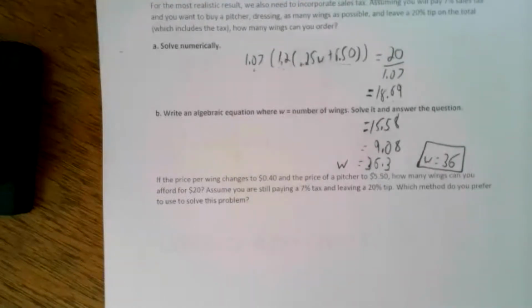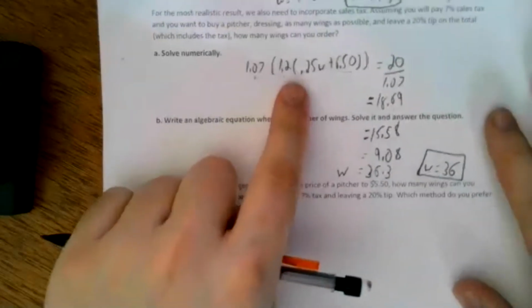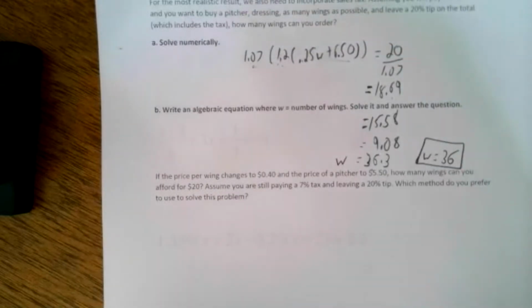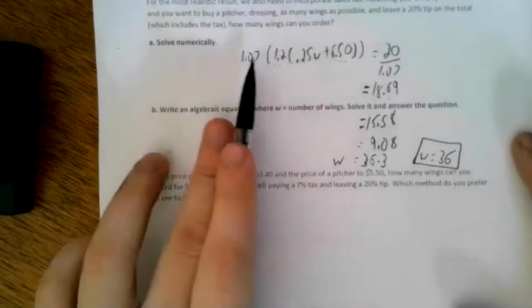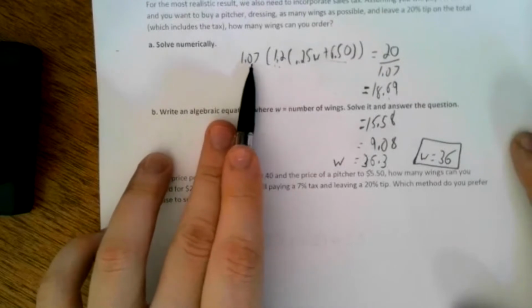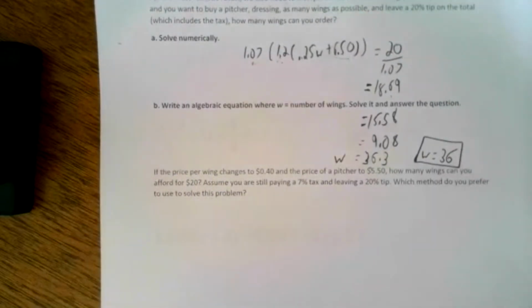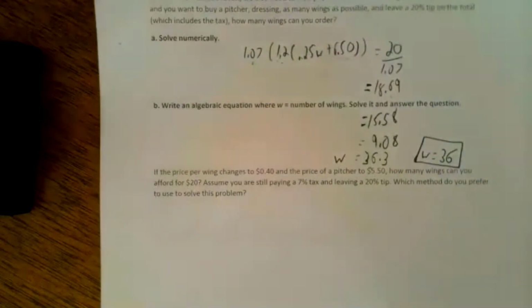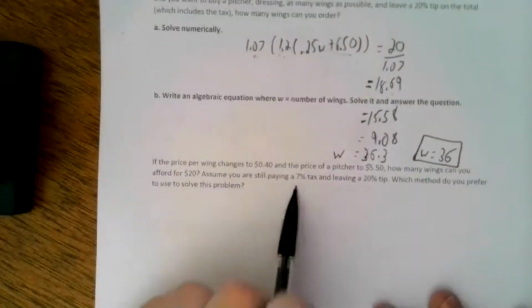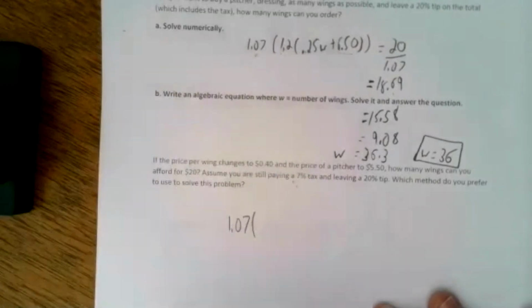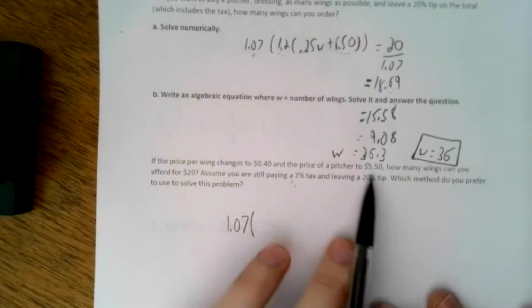So I'm going to take my algebraic equation from up here. I'm going to rewrite it down here, but I need to change a few things, right? So the first question I have is, did my tax change, the 1.07? Do I have a different tax percentage? No, it's still 7%, right? So my multiplier is still 1.07. Did I change my tip percentage? No. So I'm still going to have 1.2.